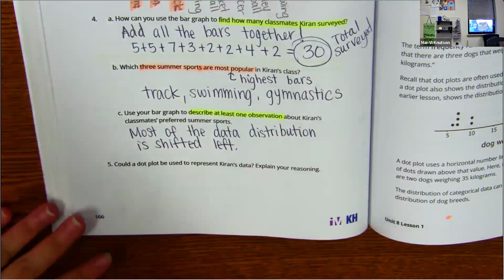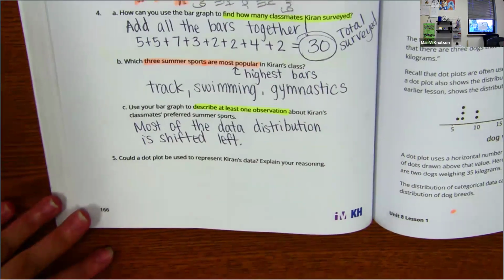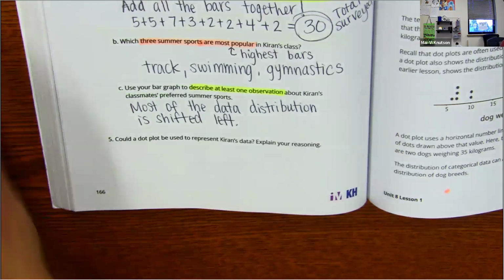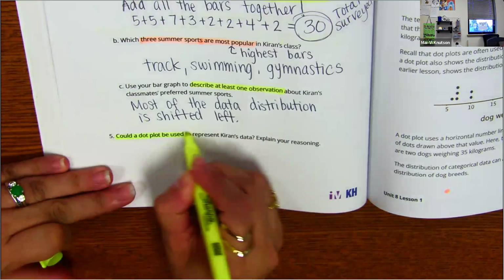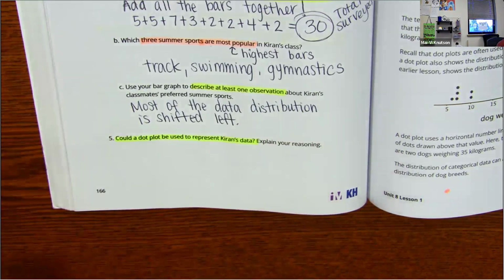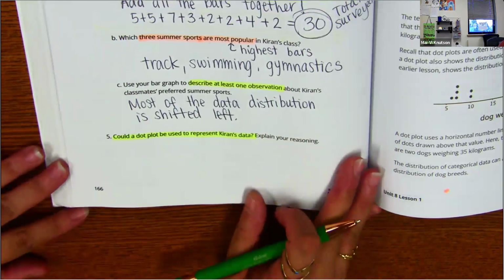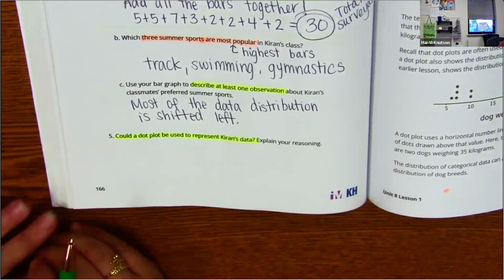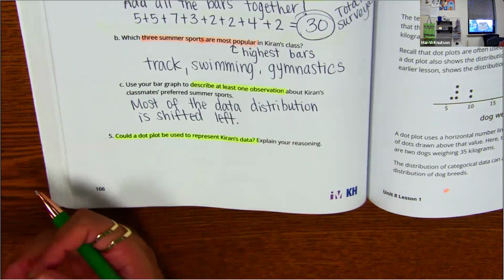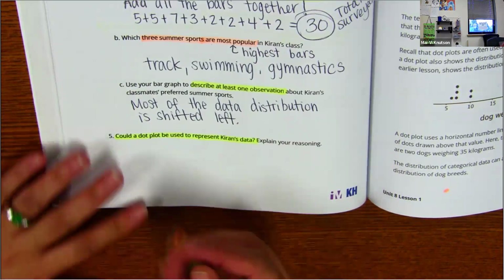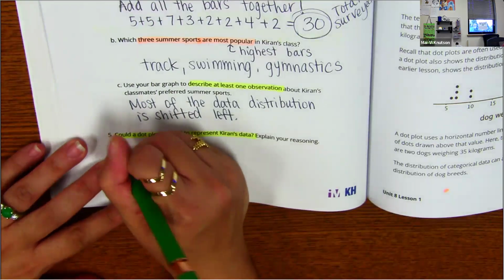Okay. And last question. Could a dot plot be used to represent Kieran's data? Explain your reasoning. Well, in this case, yeah, it could. You would get the same results as a bar graph, actually. You would just have dots and it would show the same kind of distribution. So, yes.